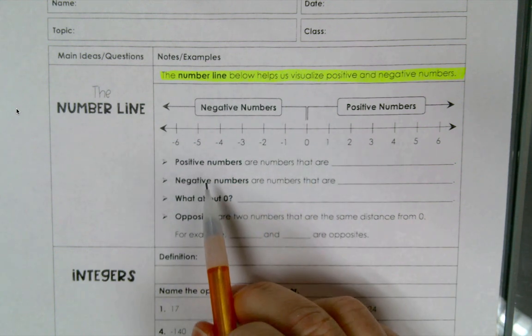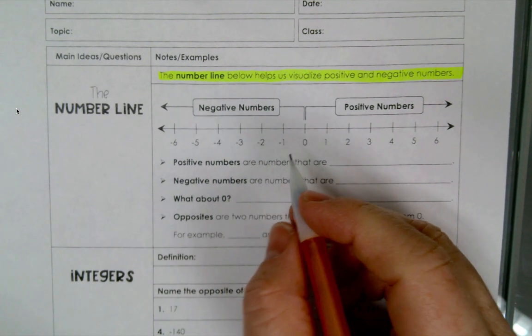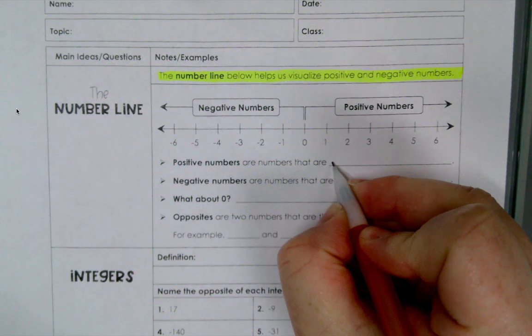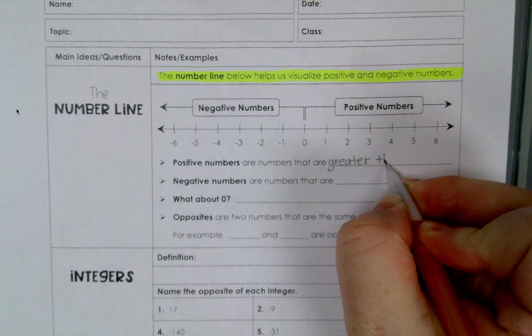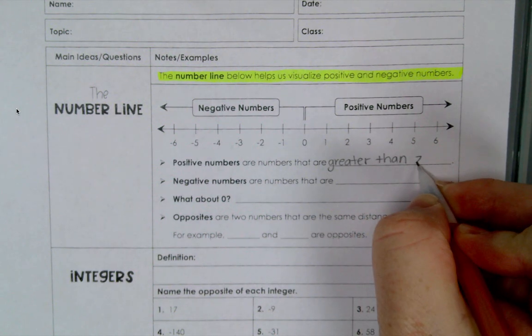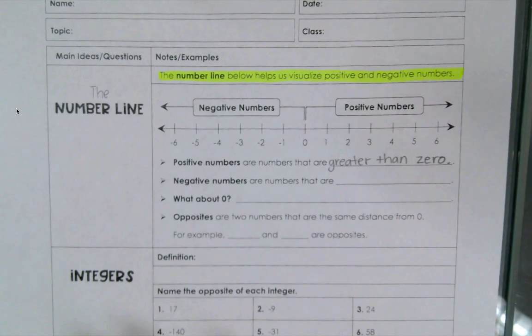So let's say positive numbers. Positive numbers are numbers that are greater than 0.